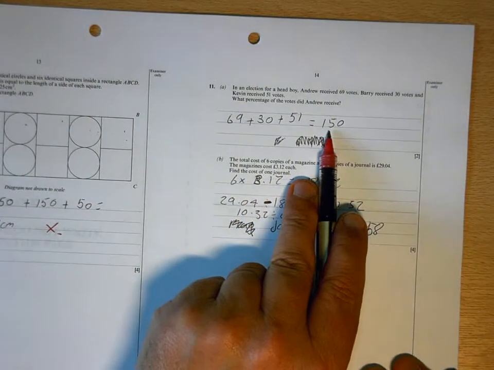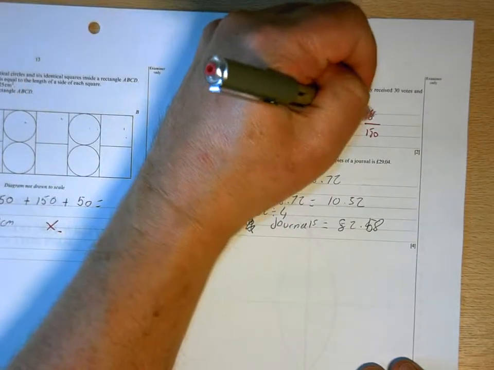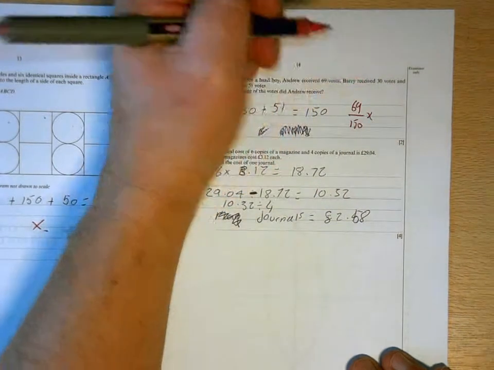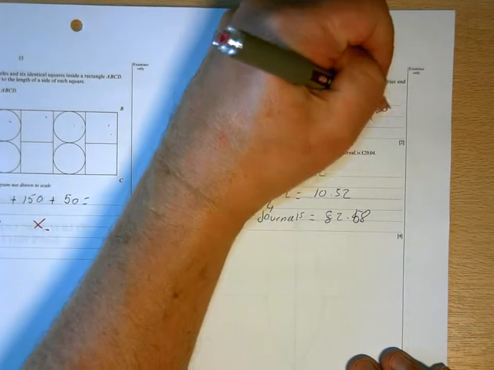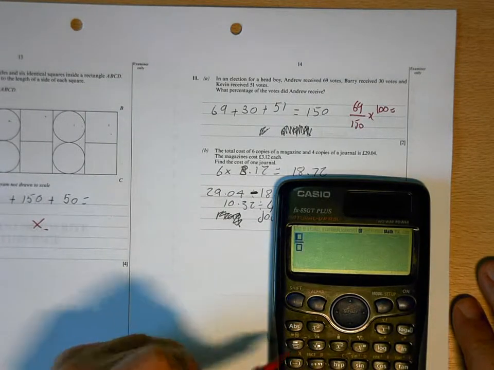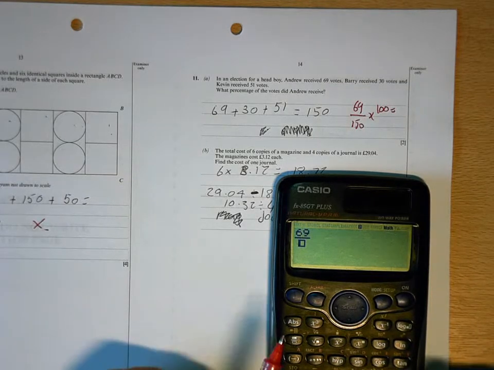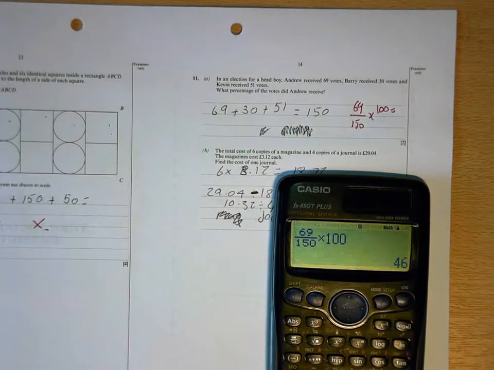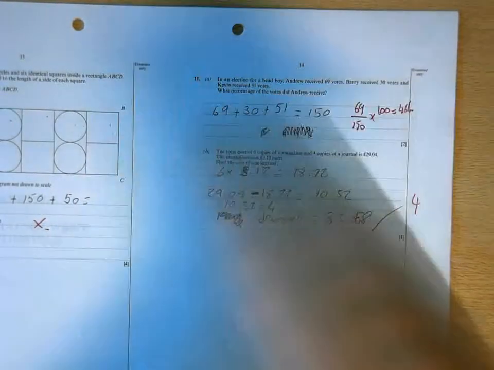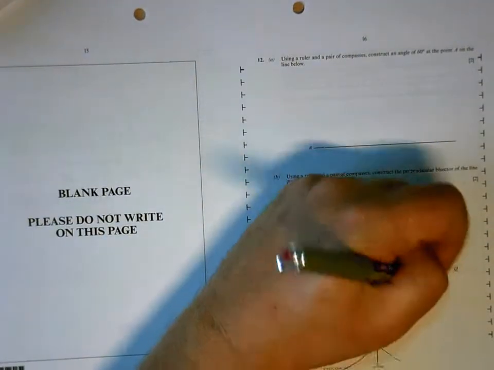150 votes in total, and of the 150 votes, Andrew received 69. So you'd write it as a fraction like that, and then you would times that by 100. On your calculator, you'd use your fraction button, which is there, and you do 69 over 150 times 100, 46%. £2.58 is correct. 4 for the page. That one's correct, well done.